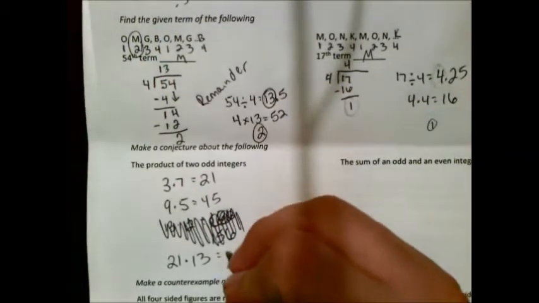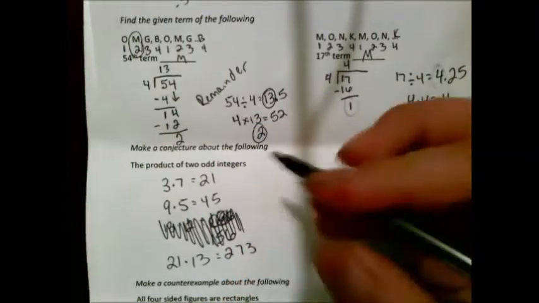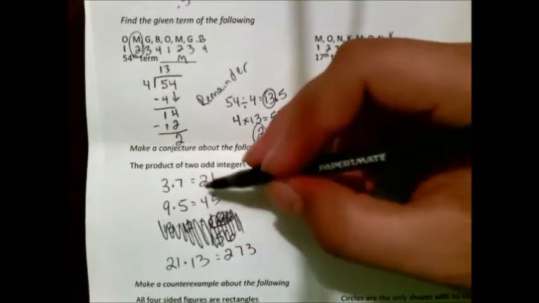Sorry guys, I can't do this in my head, I have to do this on a calculator. We end up getting 273. So 21, 45, 273, we have to look at all these answers and figure out what they all have in common. Honestly, it doesn't look like they have much in common, except for the fact that they're all odd numbers.